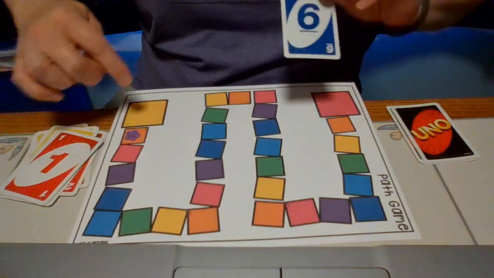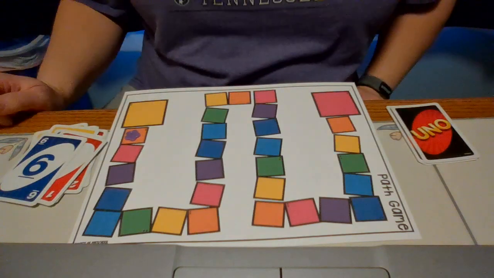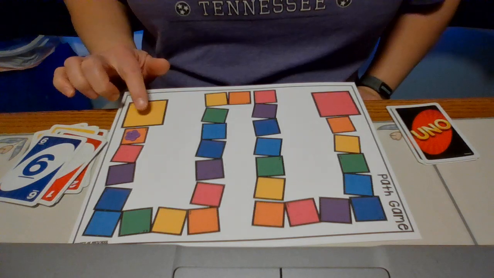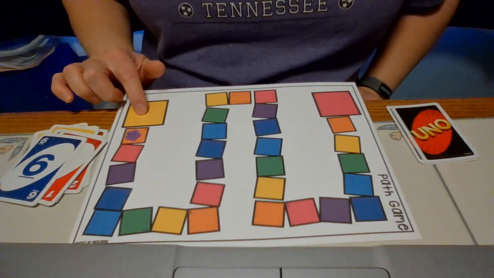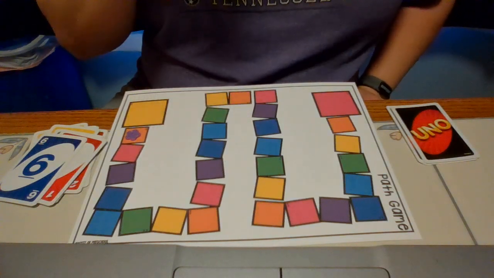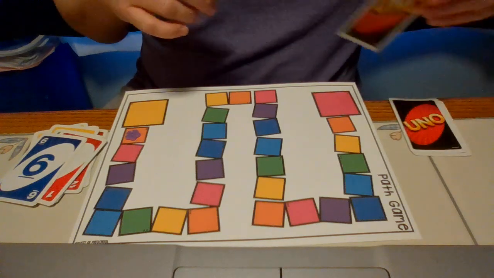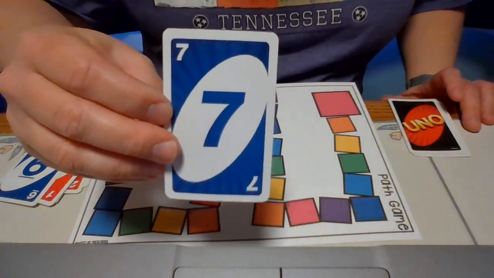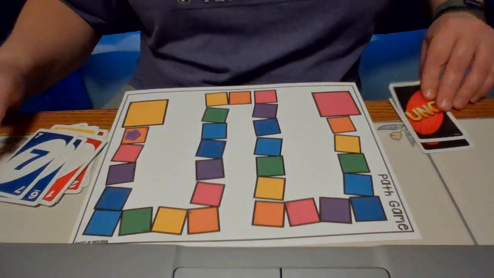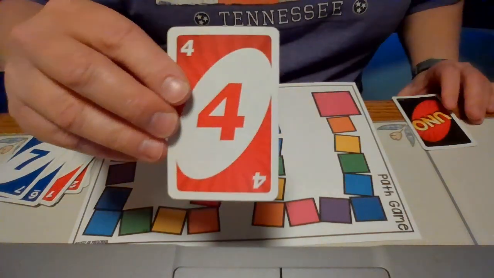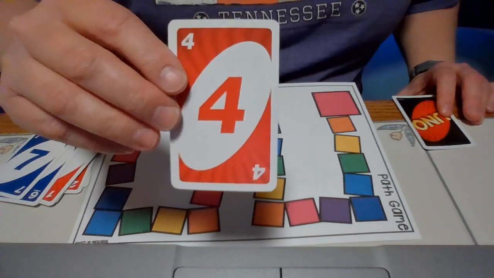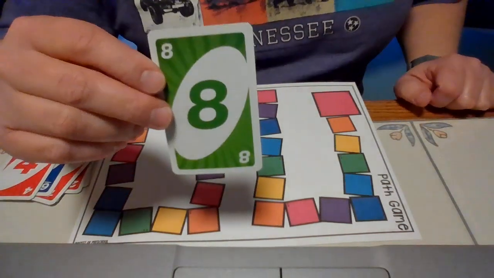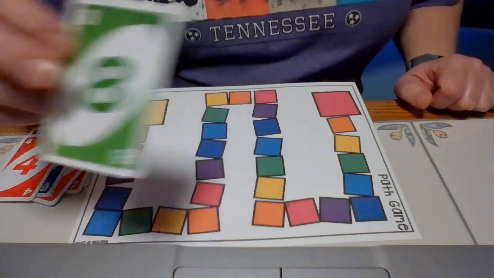Oh my goodness. What number do we need to win the game? How many squares do we have left? Only 1. So let's see if we can pull a number 1. Is that a number 1? Oh, that's a 7. That's too big. That's too much. Okay, let's see. How about that one? Oh, that's a number 4. That's too big too. Well, let's see. A number 8. That's too big too.